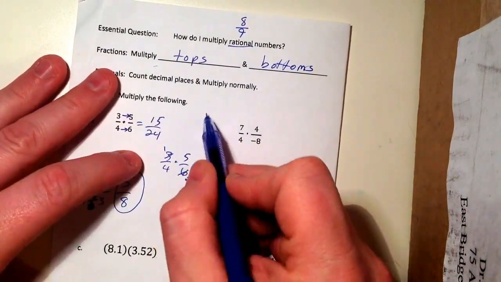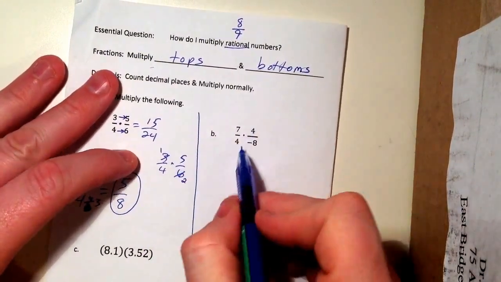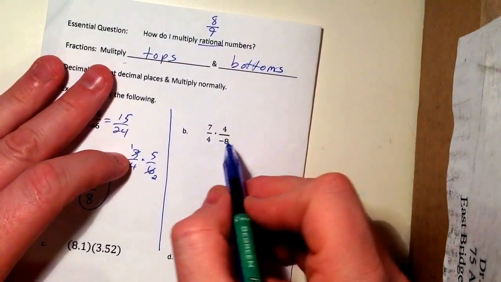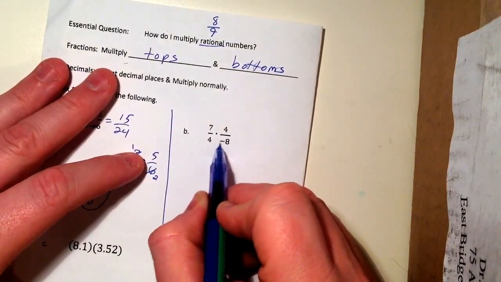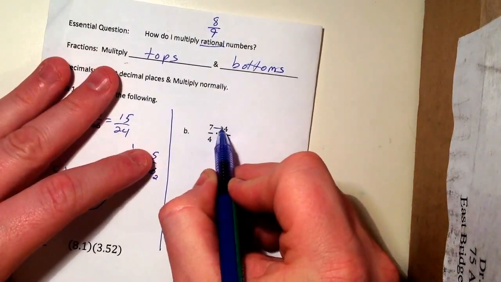Now B. B is very simple. The only thing I'm going to help you with, I'm going to tell you to work on it for a minute. But all I want you to realize is, you see that negative. You're like, Mr. Hyde, I don't get the negative. How do I do the negative? It's exactly what we talked about before.